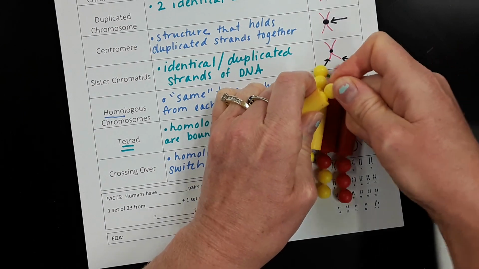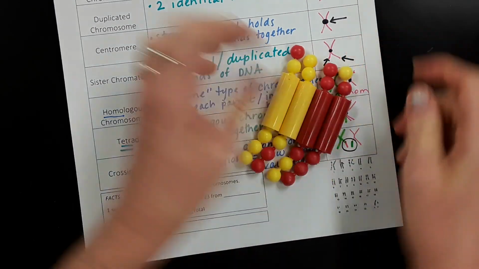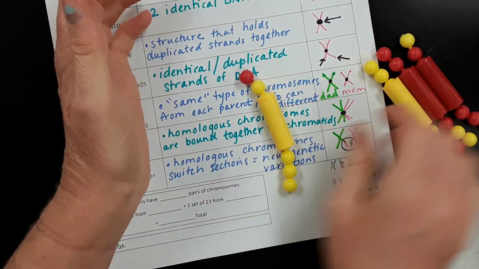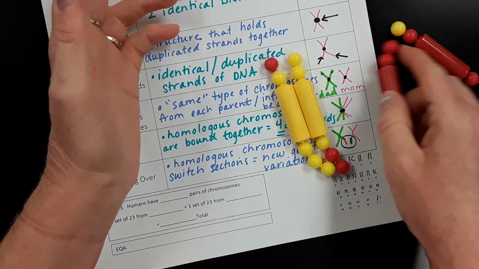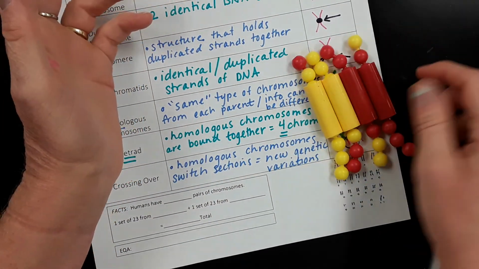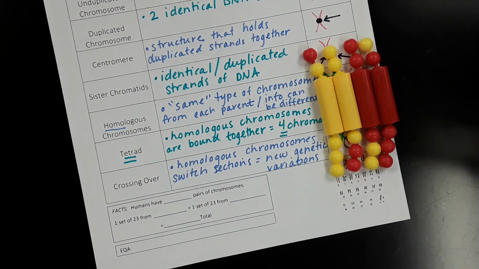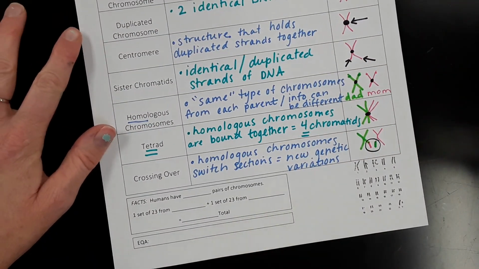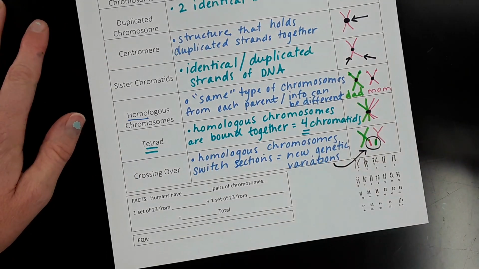And so now, and we'll talk about meiosis next week, I've got new combinations. So instead of just yellow, I've got yellow with a little bit of red, or red with mostly yellow. I've got red with yellow, and red with yellow in a different gene. So this is what's going to create the genetic variety that's going to be passed into egg cells and sperm cells. So crossing over is really important for genetic variation. It all happens during crossing over.